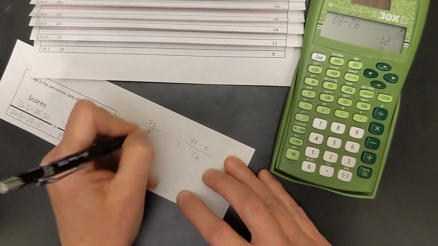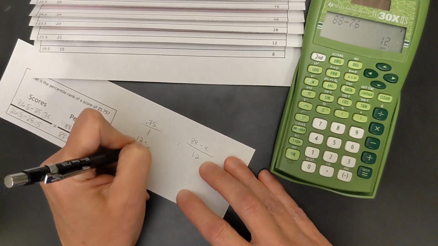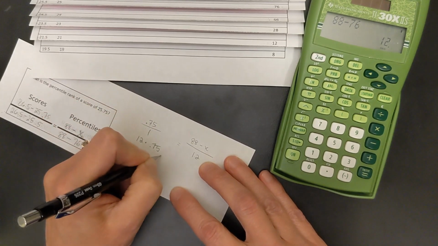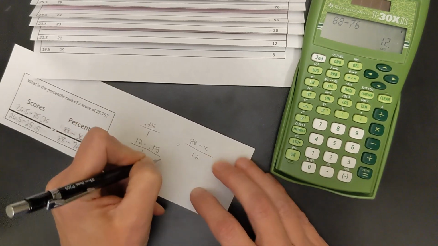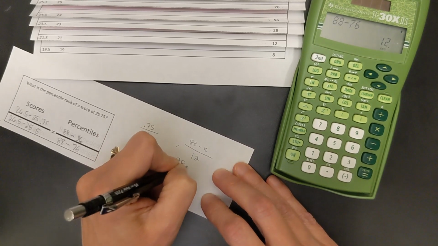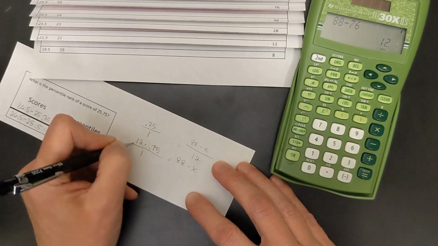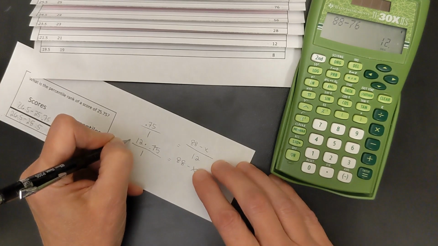All right, so moving the 12 over here, I'm multiplying both sides by 12, and it cancels out on this side and ends up in the numerator over here. And that's 88 minus X. Okay, and then I'm going to add X to both sides, which is going to put an X over here and cancel it over here.